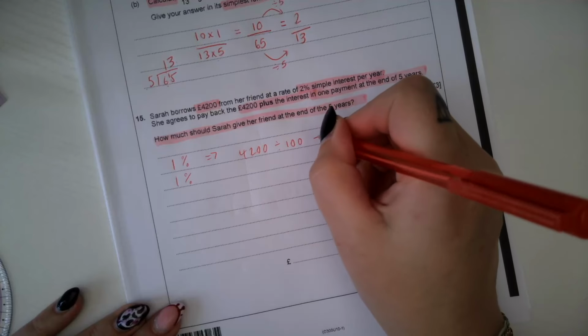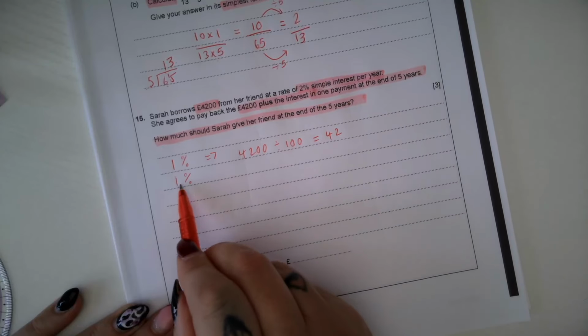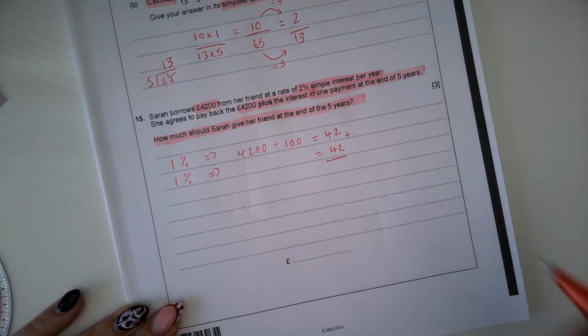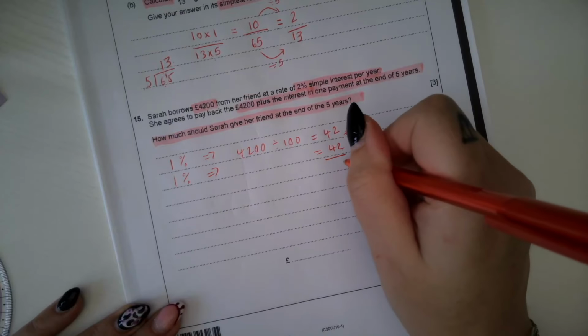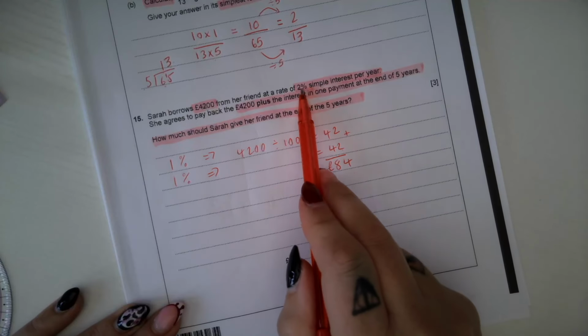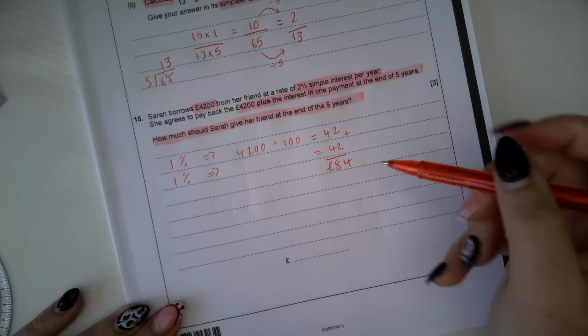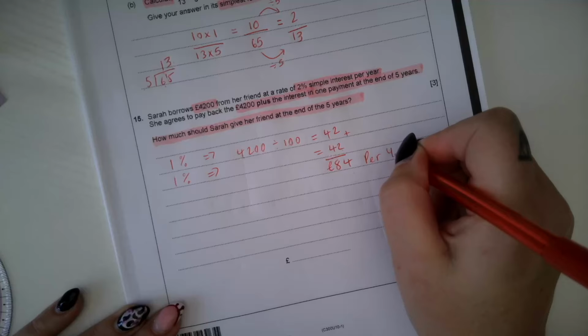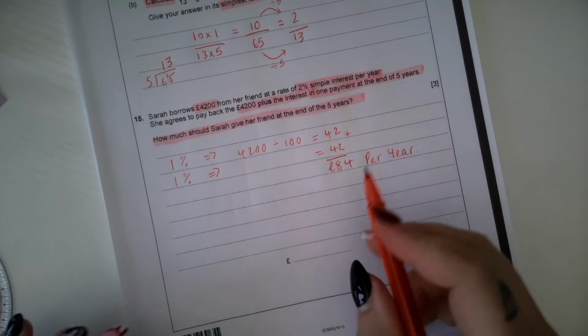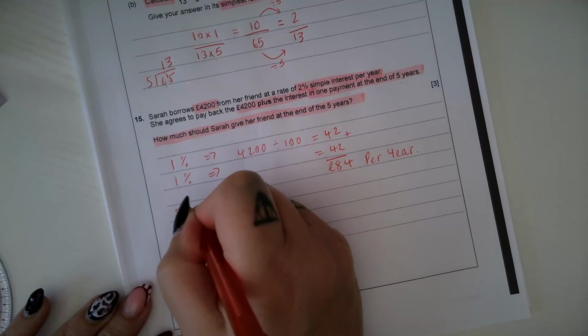So 4,200 divided by 100 is 42. We want another 1%, so we want another £42, and we're going to add those together. So 2 plus 2 is 4, 4 plus 4 is 8. So that's £84 is 2% interest, and we get that per year. So that's for 1 year. We're working with 5 years here, guys. So we're going to do 84 times that 5 years.